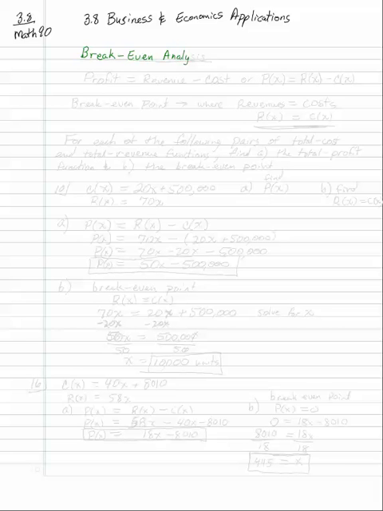A lot of times for businesses we want to make sure we know what it takes to break even, at least to recover the money we spent. Okay, so a couple of things we need to think about: we have our profit and revenue. Profit is your revenue minus your costs, and we're going to write them using our function notation.